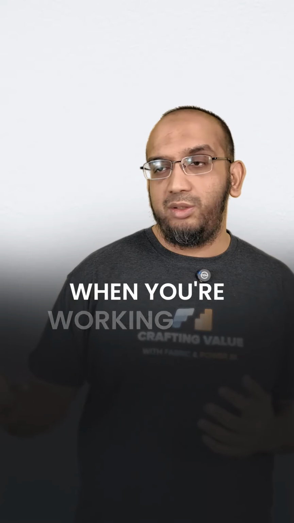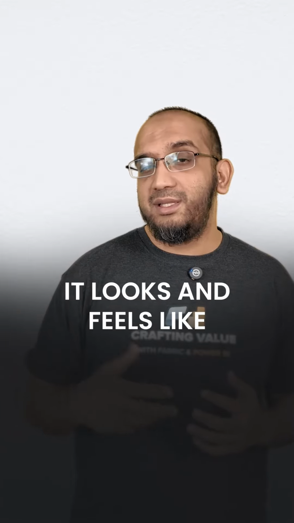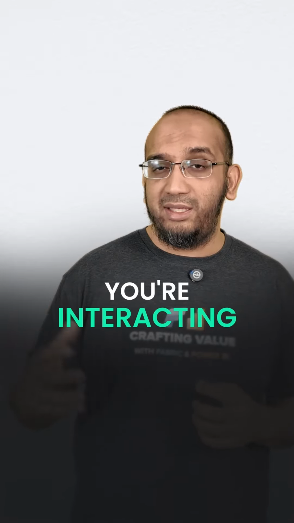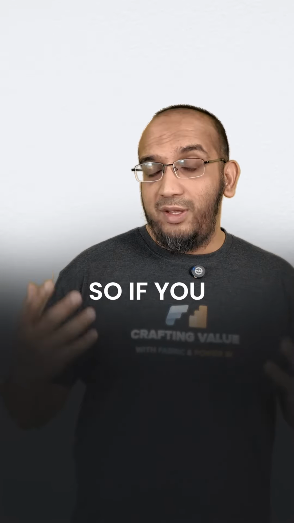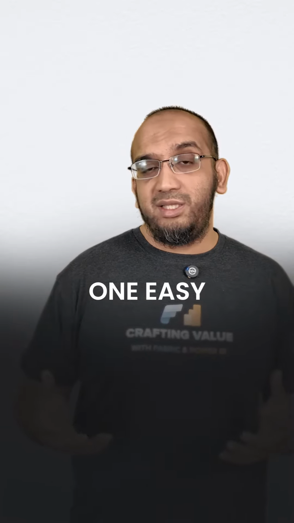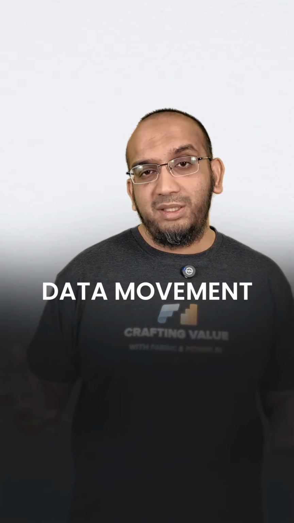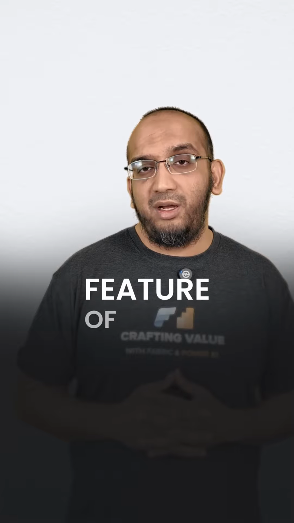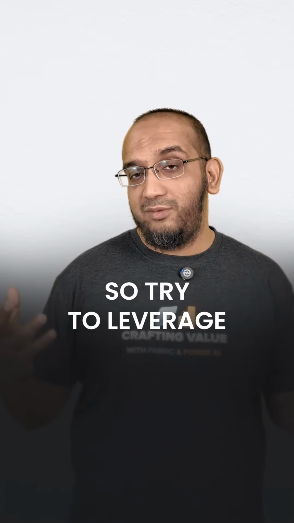So essentially, when you're working with the data, it looks and feels like the data is stored in Fabric. However, the magic is that the data is connected live and you're interacting with the data at source. If you have not tried shortcuts, that's one easy way to minimize data movement and have one copy of the data, which I think is an amazing feature of Fabric. So try to leverage shortcuts where you can.